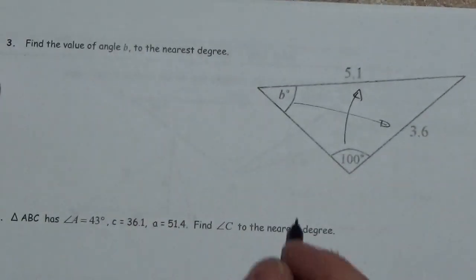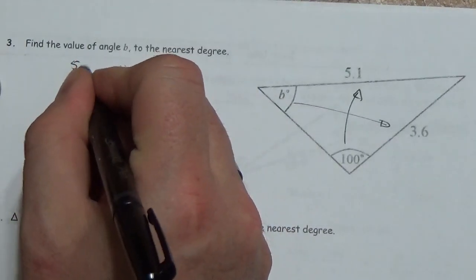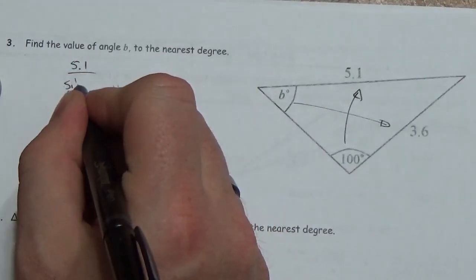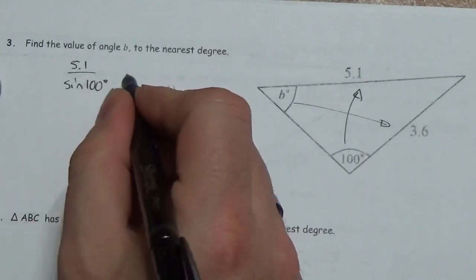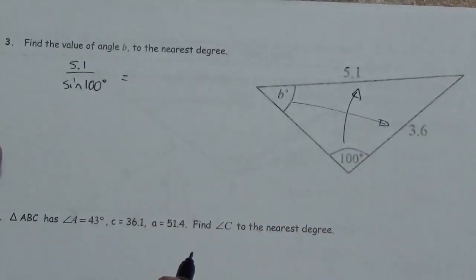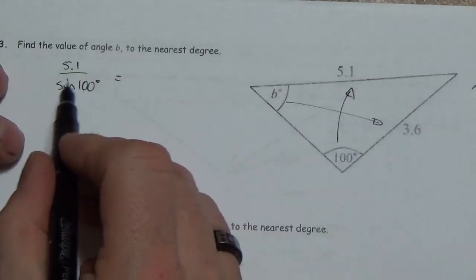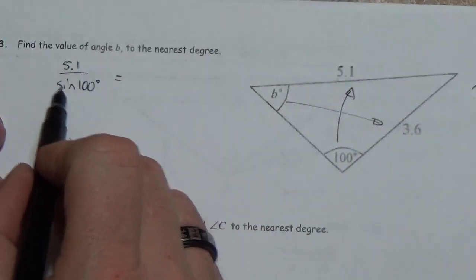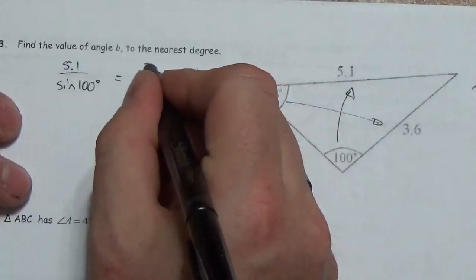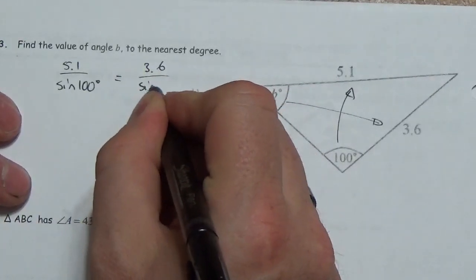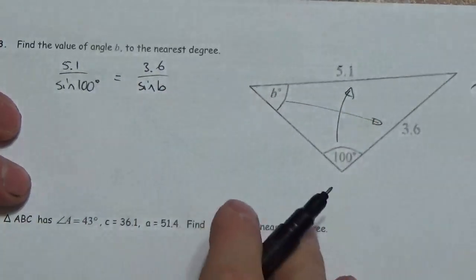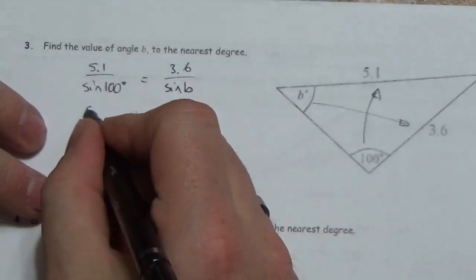Let's just jump right to our ratio here. So I know it's going to be 5.1 divided by the sine of the angle opposite it. So 5.1 divided by 100. Or sorry, the sine of 100. See there, I did it right there. I forgot to put the trig function there. Easy to do. 5.1 over the sine of 100 is 3.6 divided by the sine of that angle B. Okay, so now we're going to cross multiply.